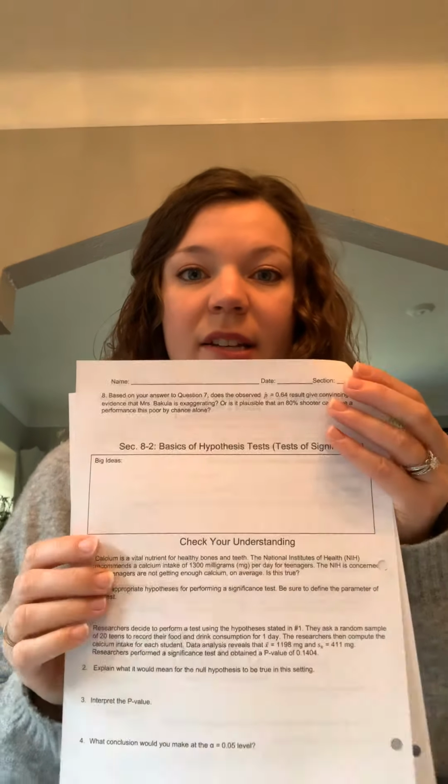So just to be really clear, this first part, right? So the first page and then the ideas on the back of the first page are just basics about what a hypothesis test actually does.